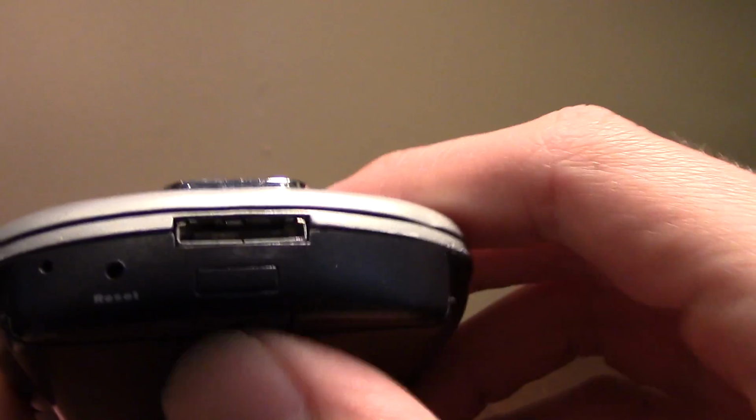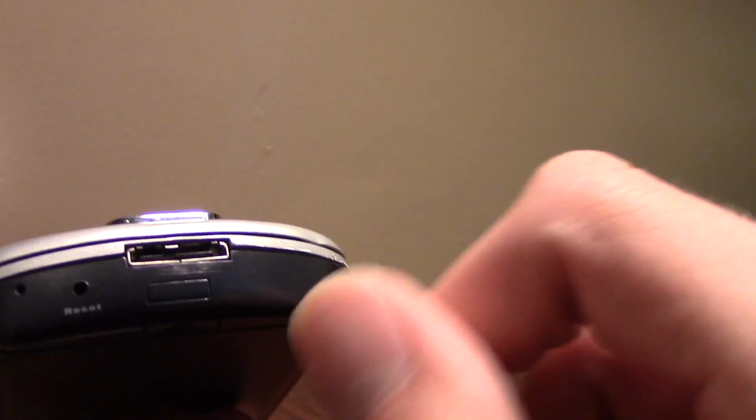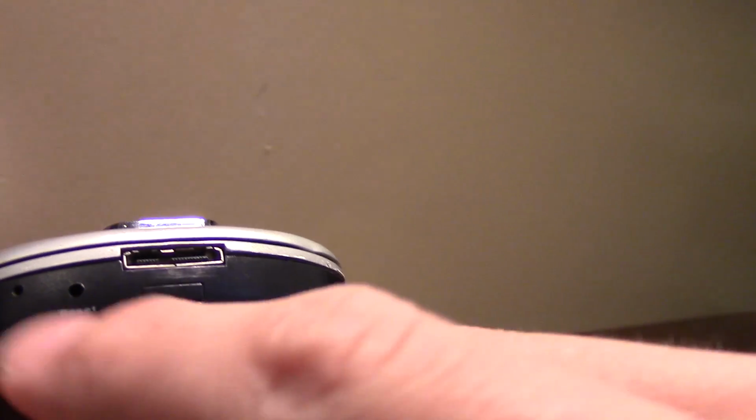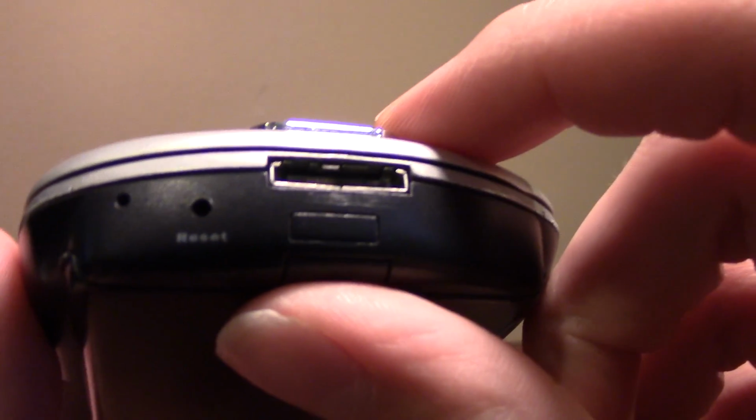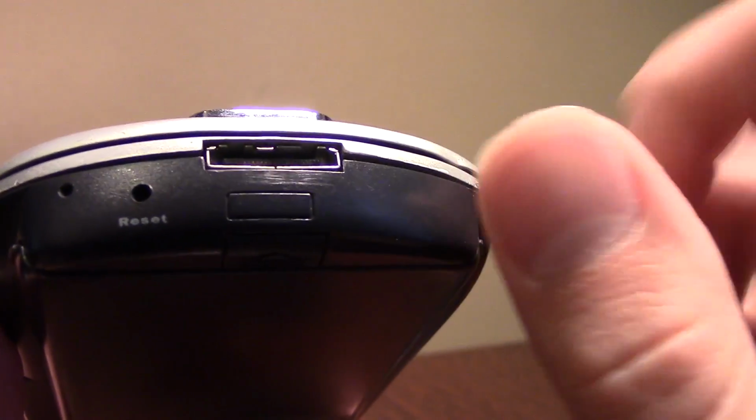Moving to the bottom here, we've got your port for charging and syncing, which you can use with this dock right here, as I was using for the first portion of this video, which I'll talk a little bit more about in a few minutes here. And we've also got a reset button right there, which you just kind of put like a pen tip into, and it resets all the data on this device.